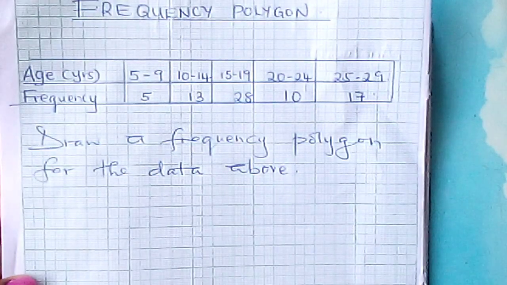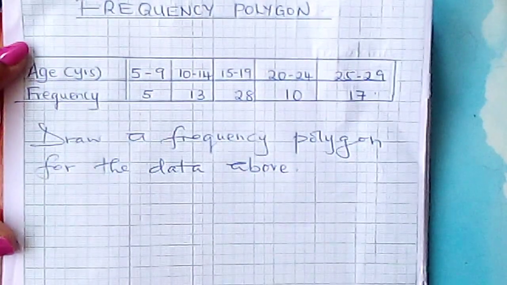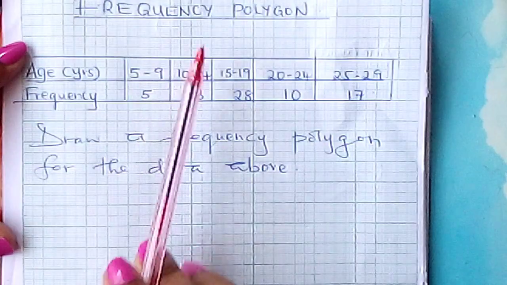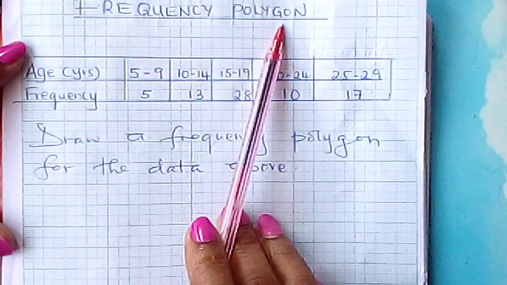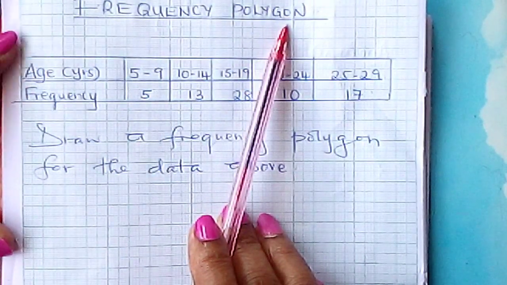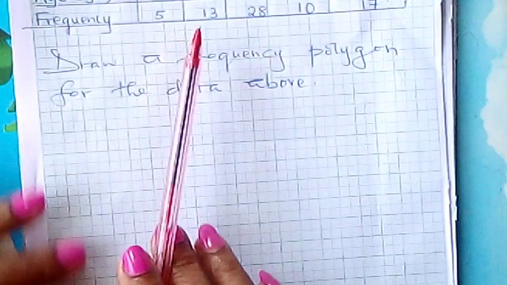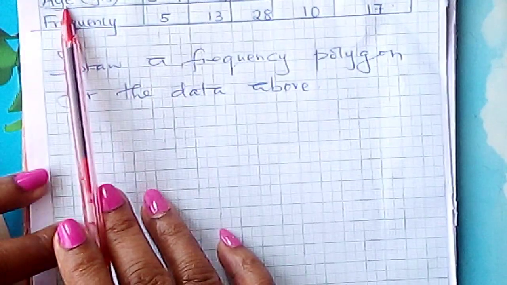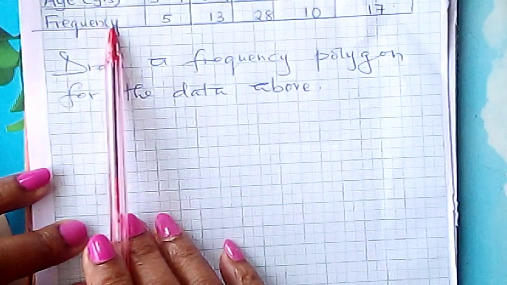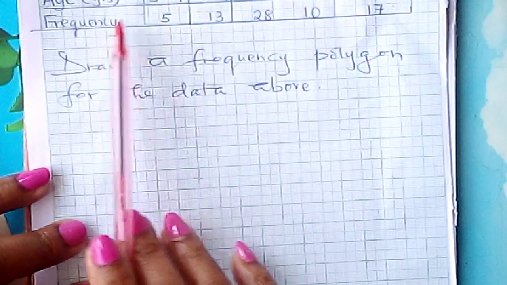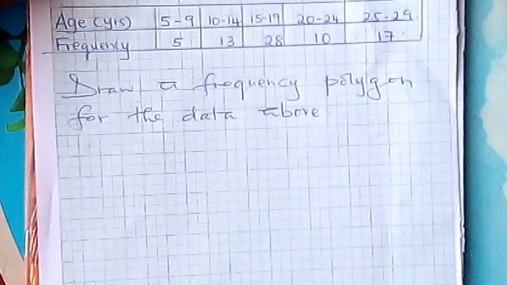Welcome, learners, to Form 2 Mathematics, and I want us to look at what we call the frequency polygon. How do you draw a frequency polygon, learner? So let us look at this table. You have age in years and you have frequency, or the number of people.